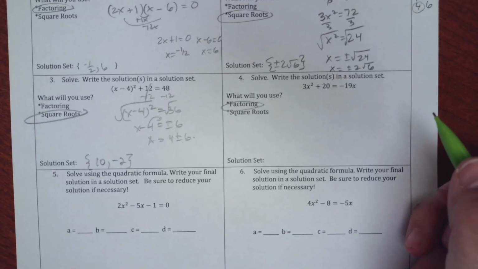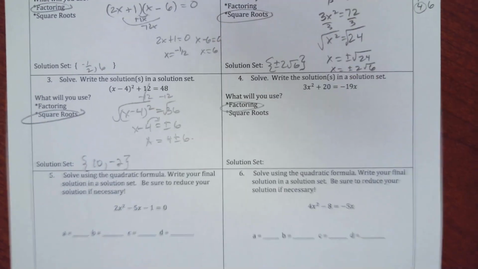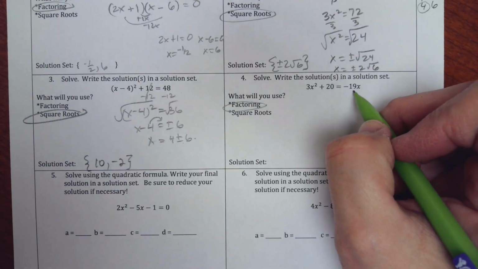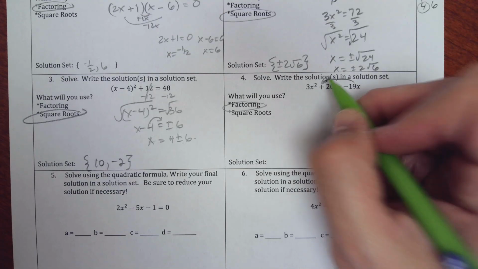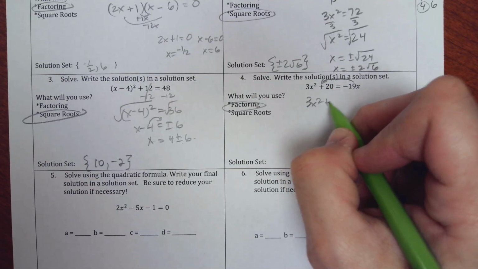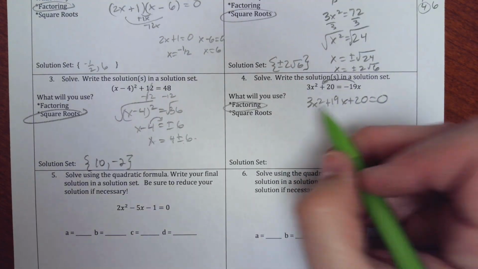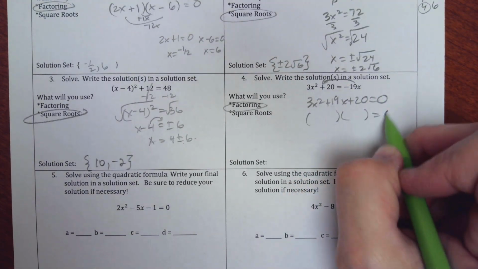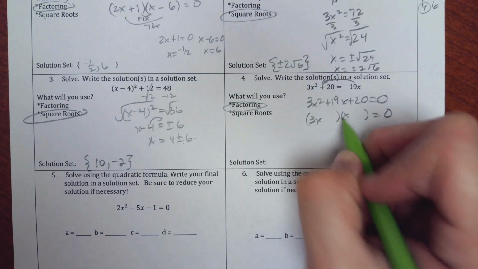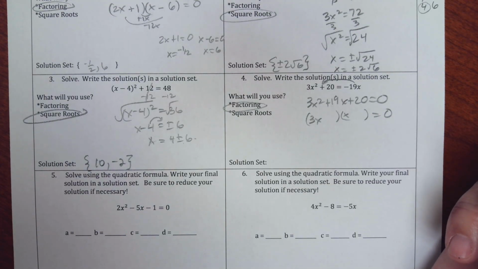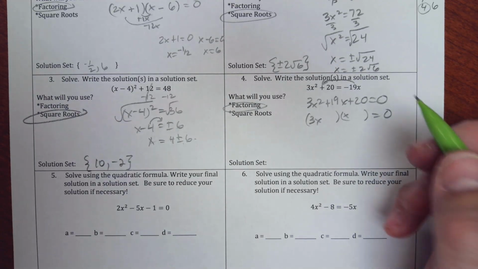Okay, over here, let's see. I'm going to have to bring this negative 19x over to the other side in the middle. So 3x squared plus 19x plus 20. And these have nothing in common, so I'm going to factor like it stands. So 3x and x. Let's try 5 and 4. I was going to say 10 and 2.